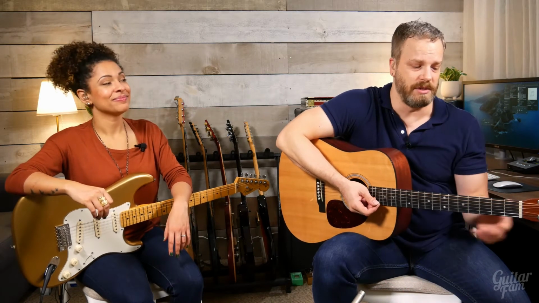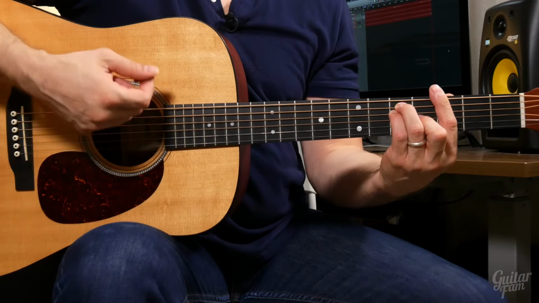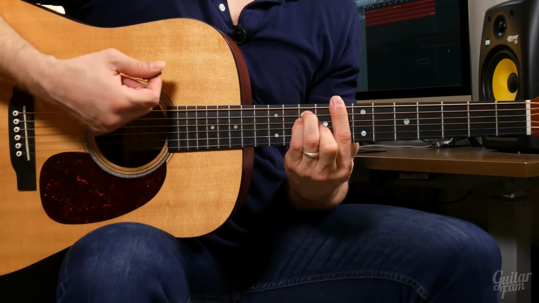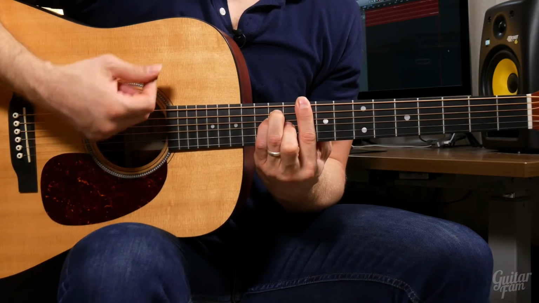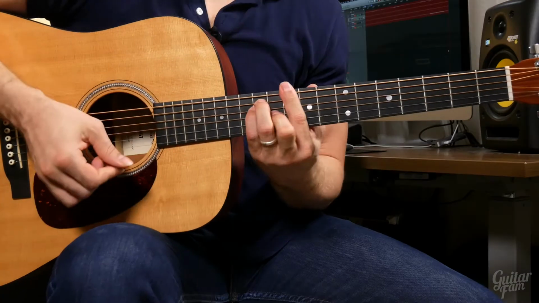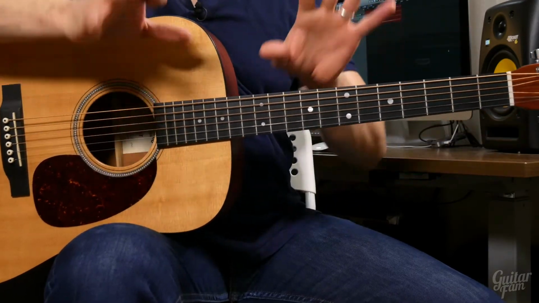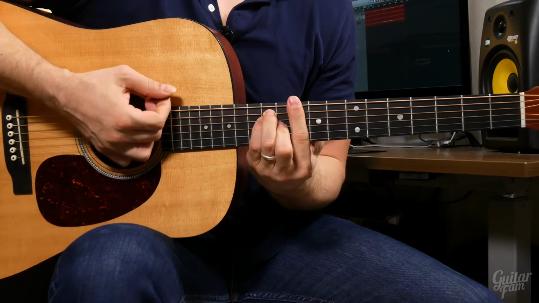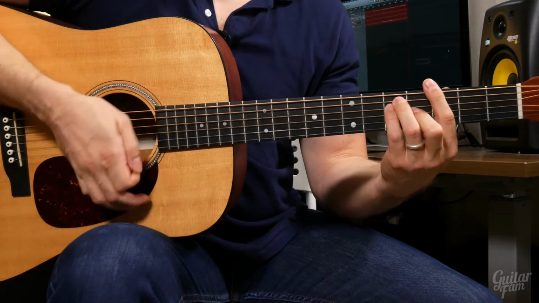And I'll play it for you, and you will have heard this a thousand times in every style of music you can think of. So G, C, D, and I just committed a big no-no. I slid and it squeaked all the way down. Don't do that. When you move this bar chord around, lift your finger up and get rid of that squeak.